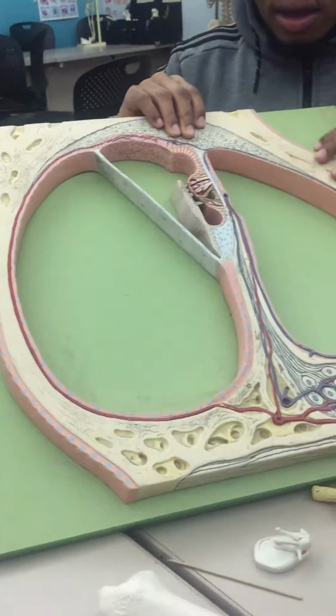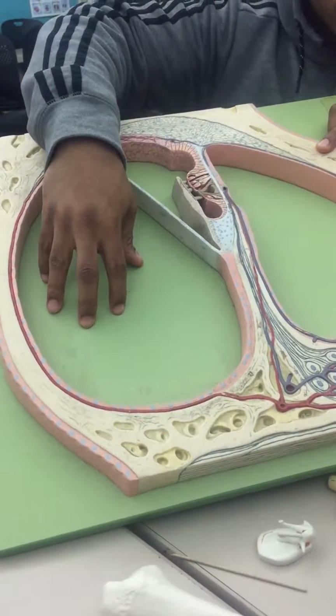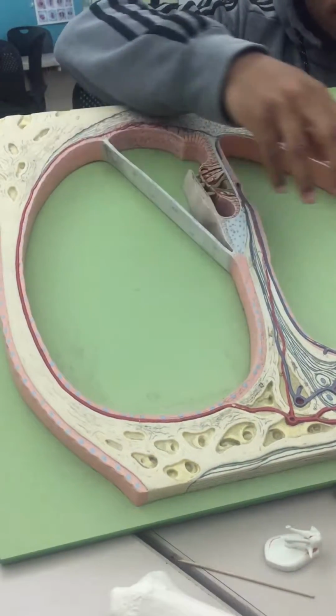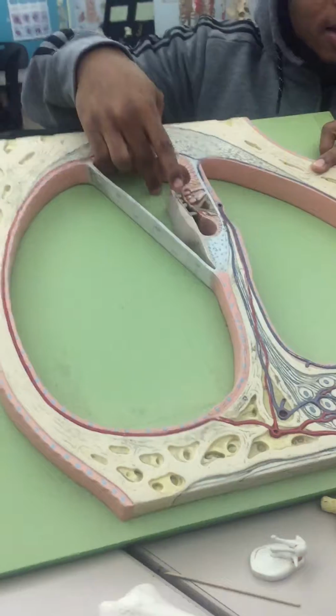It's the same thing. And if they ask for the fluid that goes inside of the openings, for this one we have the perilymph, and for this one is the perilymph too. For this one in the middle is endolymph.